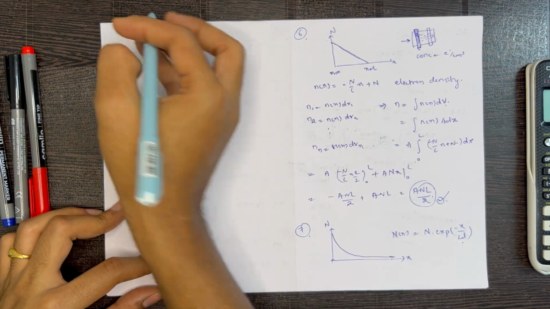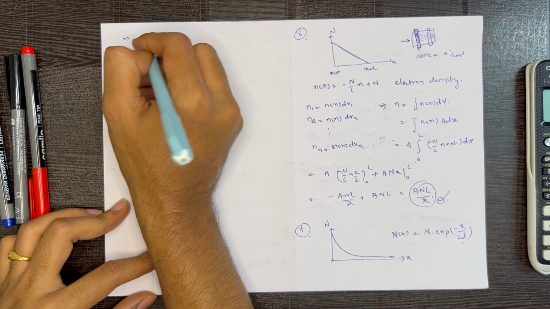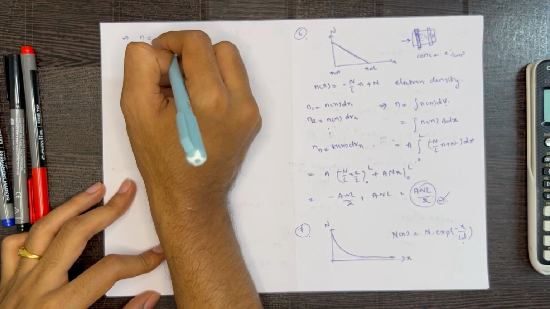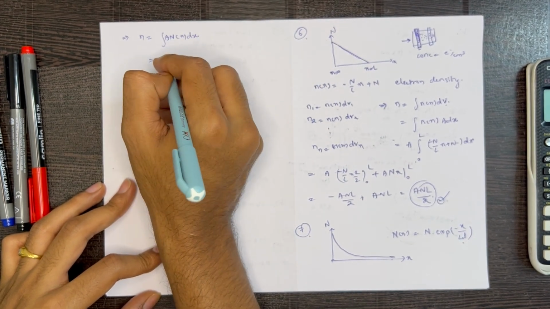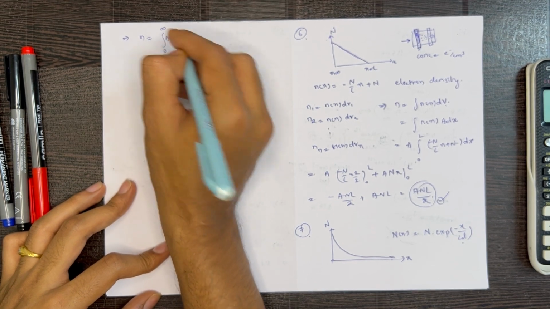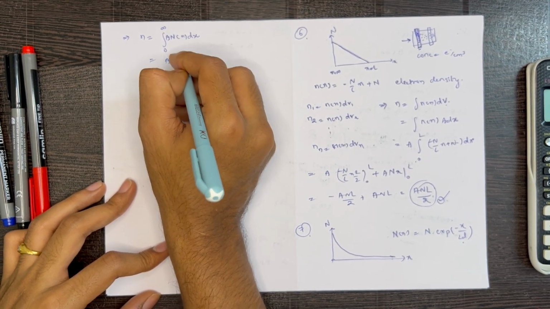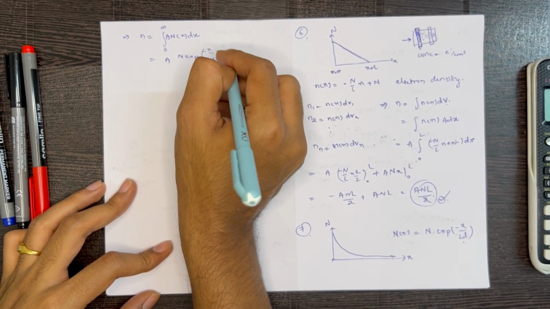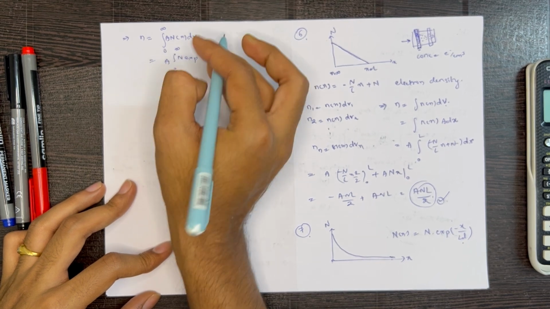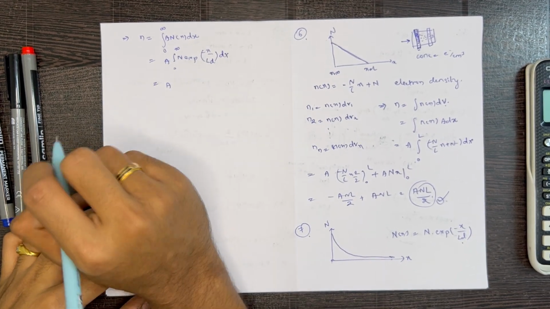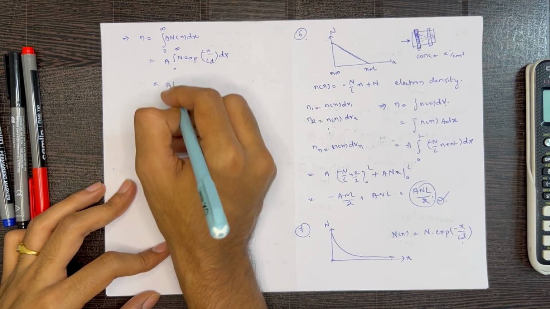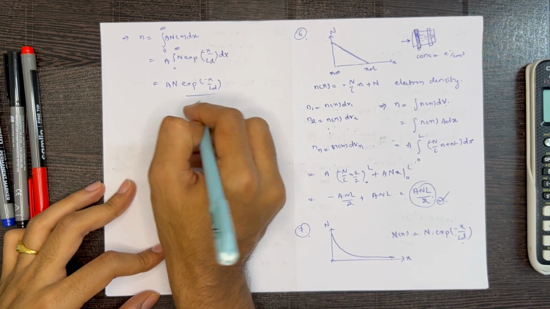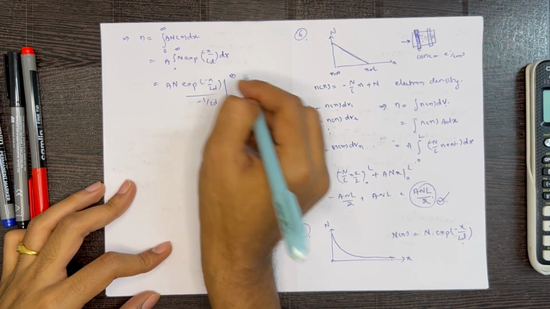Applying a similar concept, the total number of electrons equals the integral of n of x times A dx, but the limits are 0 to infinity in this case. So A n exponential of minus x by Ld dx from 0 to infinity gives A n exponential of minus x by Ld divided by minus 1 by Ld, from 0 to infinity.